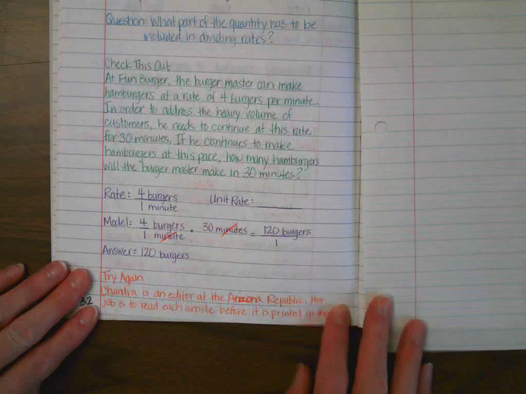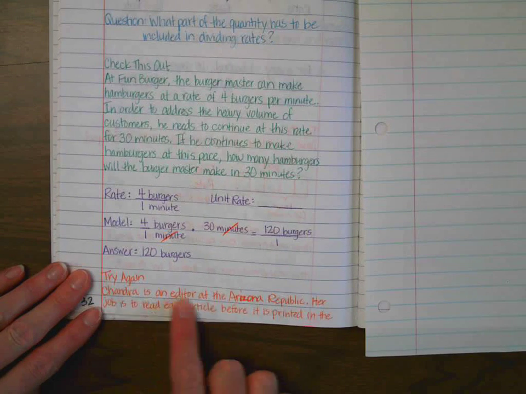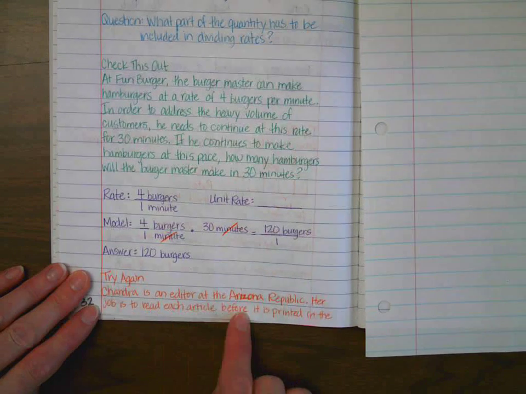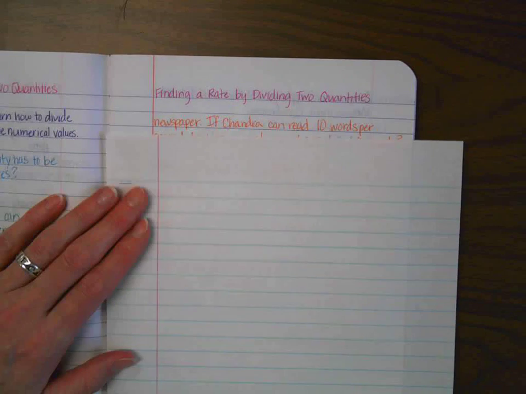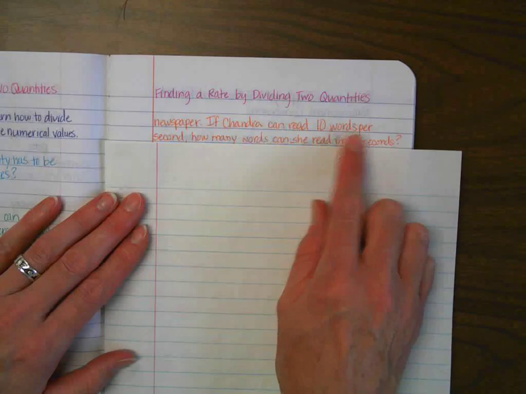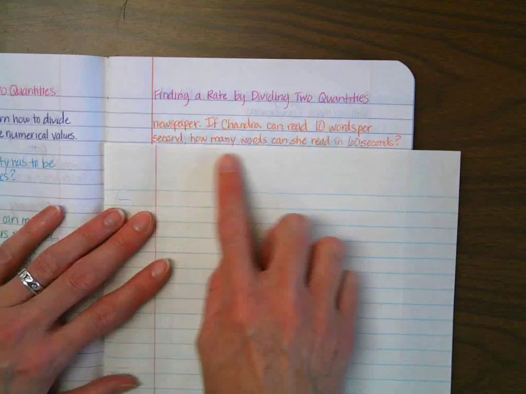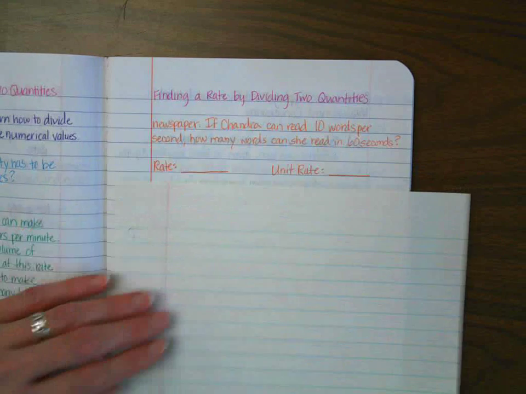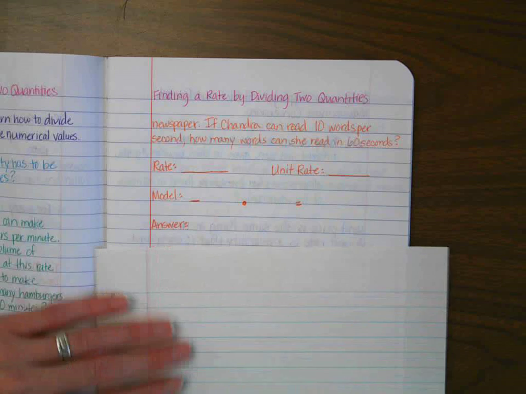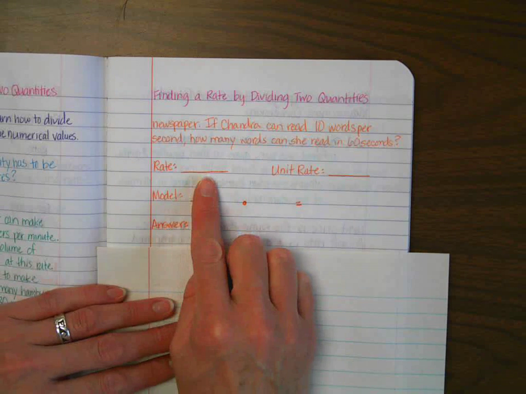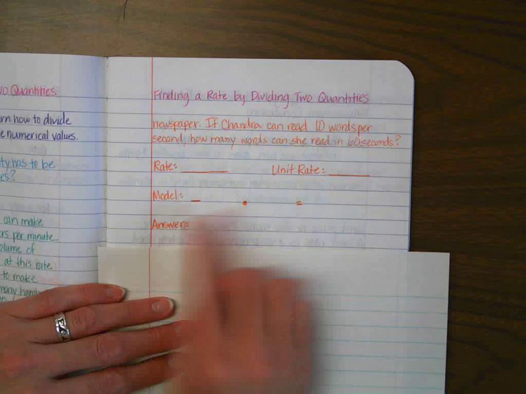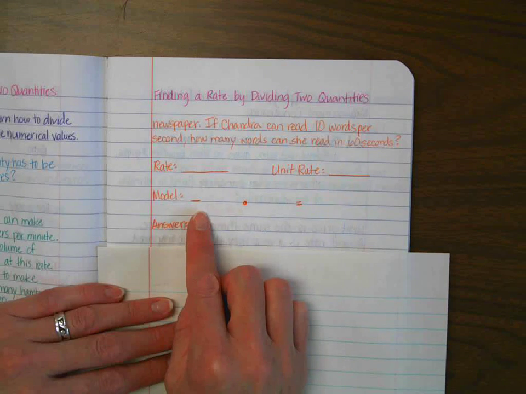Okay, so let's try another one. Chandra is an editor of the Arizona Republic. Her job is to read each article before it is printed in the newspaper. If Chandra can read 10 words per second, how many words can she read in 60 seconds? Not too bad. So now what you have to do is find the rate, then find the unit rate, and then I would like you to use the model.